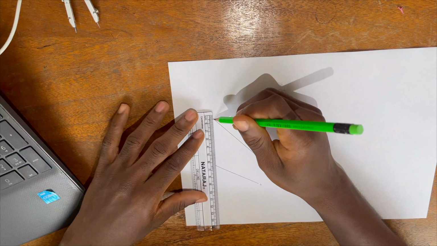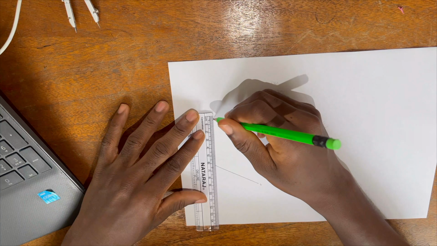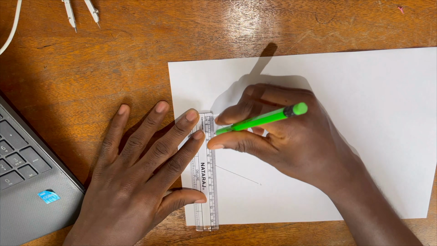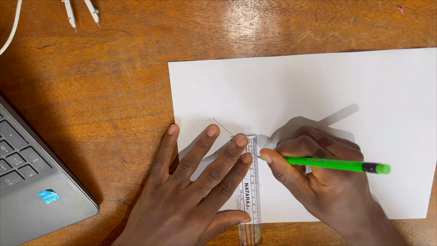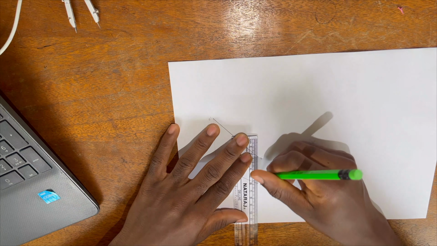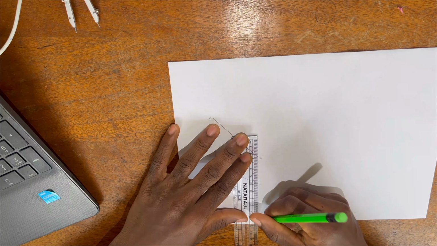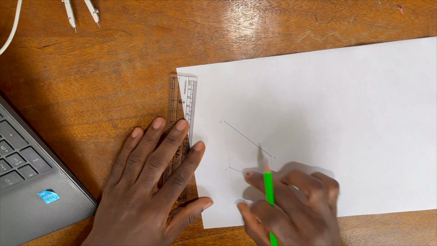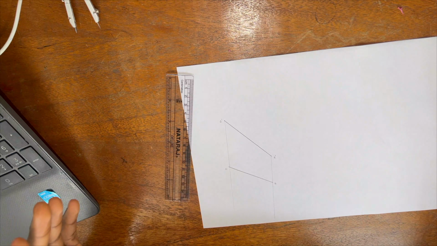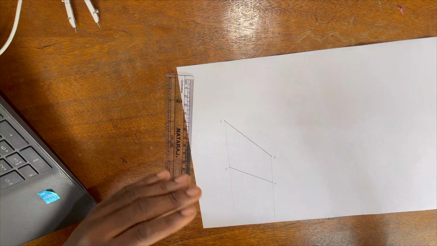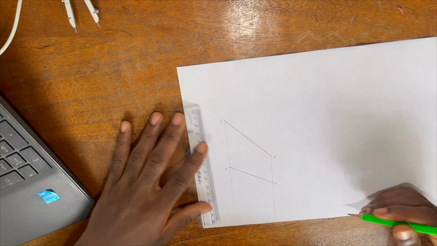So I'll project the front view to get my side view because it's front-side adjacent and top-front adjacent, right?